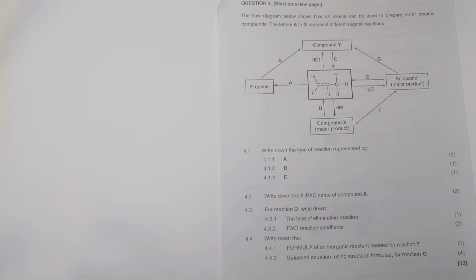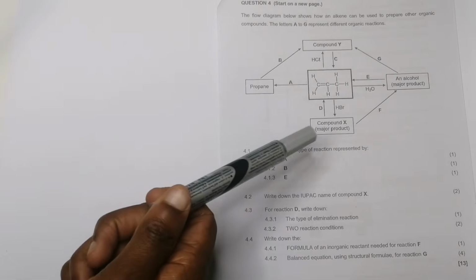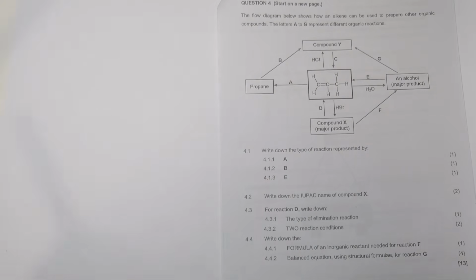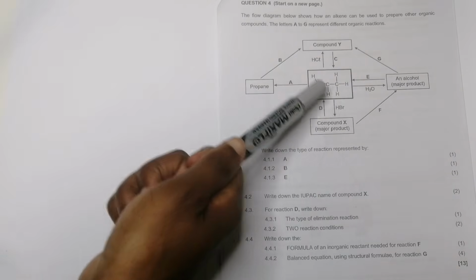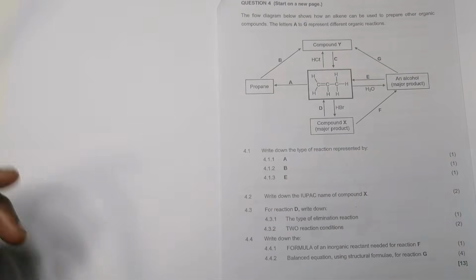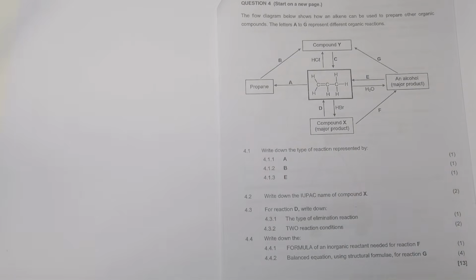However, as an approach, I'm just going to quickly look at all the reactions that took place, and thereafter we're going to go to the questions, because in a way I want this to serve as a revision of the type of reactions that take place. This would be at the center. They say the diagram below shows how the alkene can be used to prepare other organic compounds. The letters A to G represent different organic reactions.